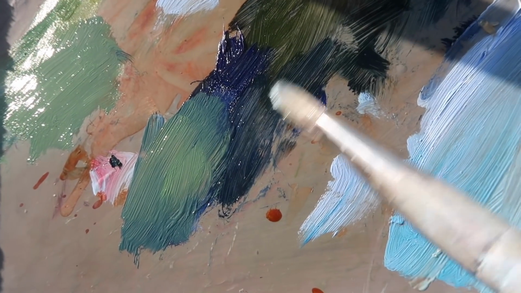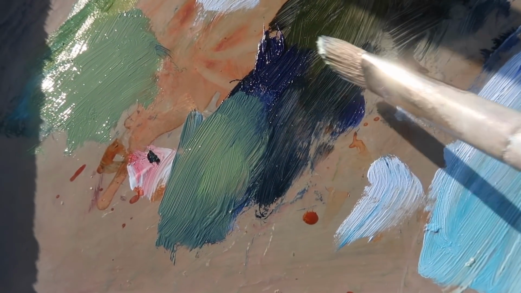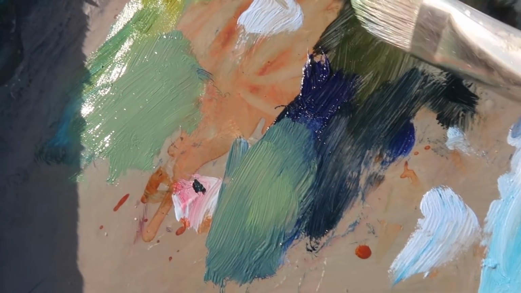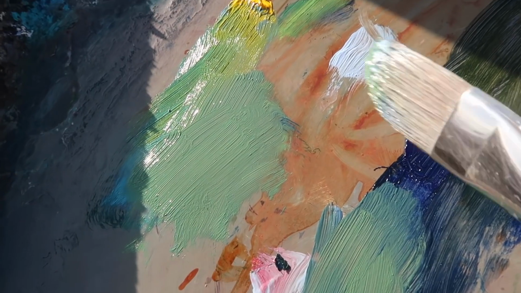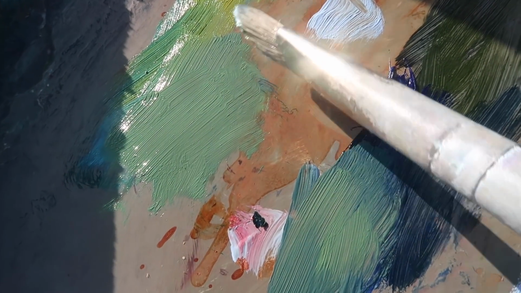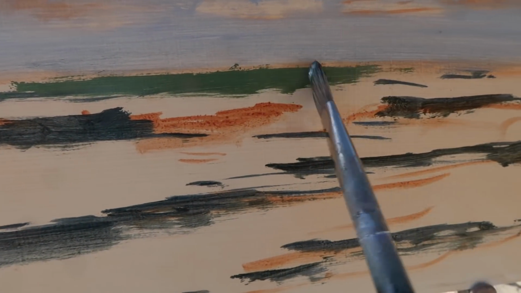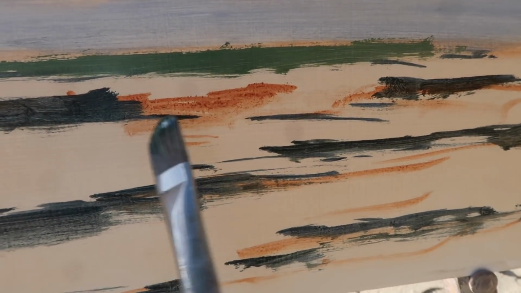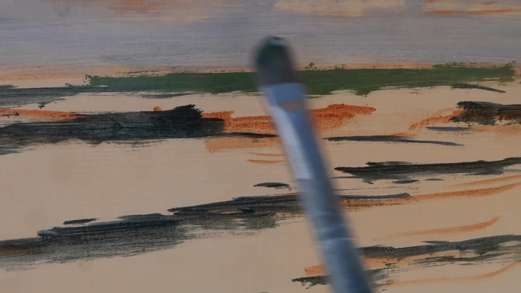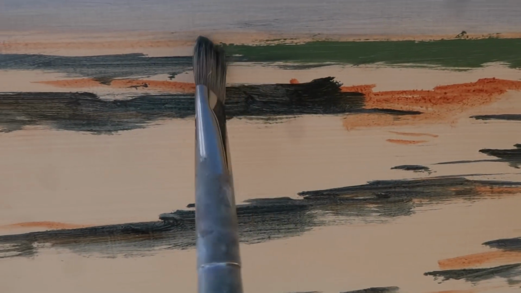All right, so the dark portion of the waves were made from this mixture right here. And now I want a greener mixture for the horizon. And so I've just added some cadmium yellow medium and a little bit more phthalo blue. All right, and I'm going to keep this transparent. And I want it to be lighter than the dark wave, but a lot darker than the sky.